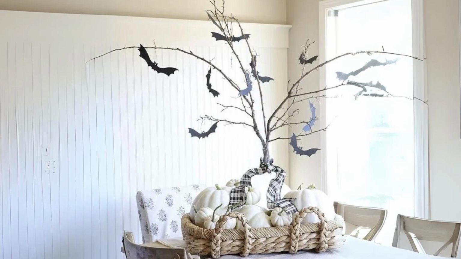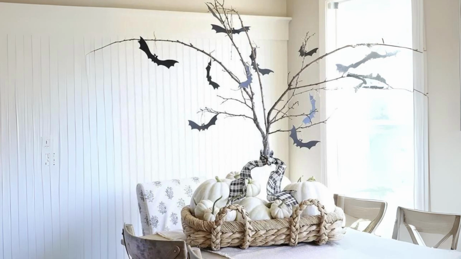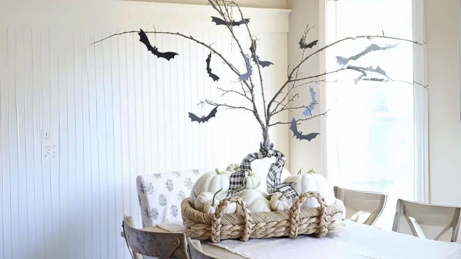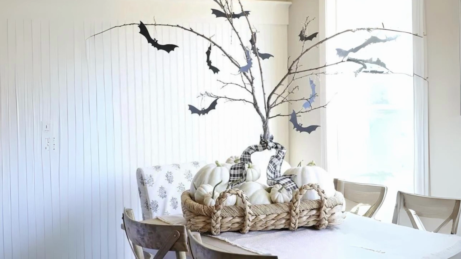Rustic centerpiece. Use a basket to hold white pumpkins alongside branches and paper bats for a rustic Halloween centerpiece that's easy to assemble.